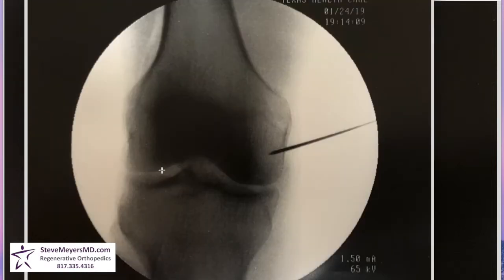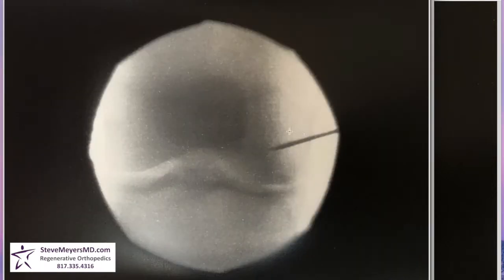And we also injected into his femur. Here's the needle coming into the femur, and we advanced the needle even further. I know this image is a little bit fuzzy, but we advanced the needle right into the middle of his medial femoral condyle to inject into this area of bone lesion noted on his MRI.